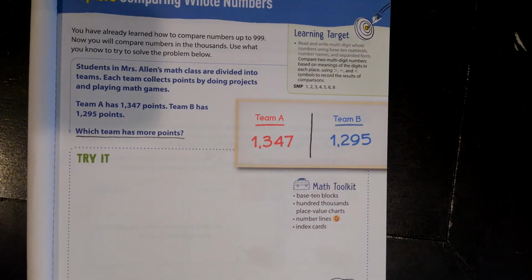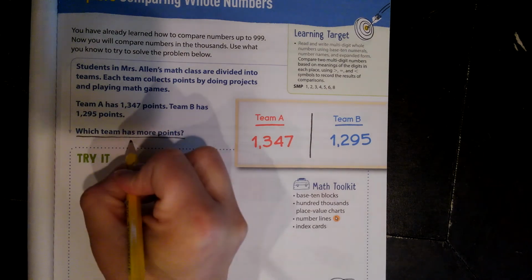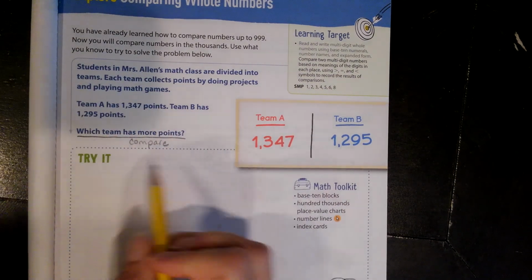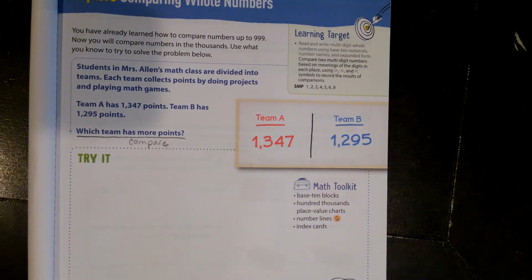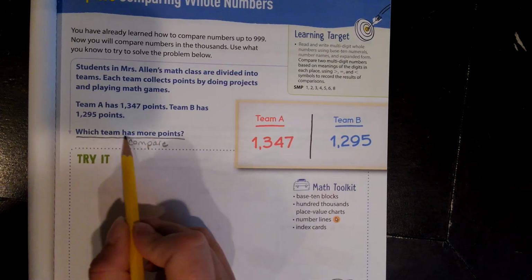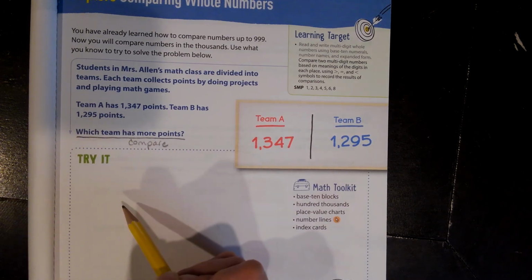So now that I know my question, I have to figure out what the question is asking me to do. Because it just says which team has more points, we are just going to compare. We know that if it's asking us which has more, it means that we're going to compare points.